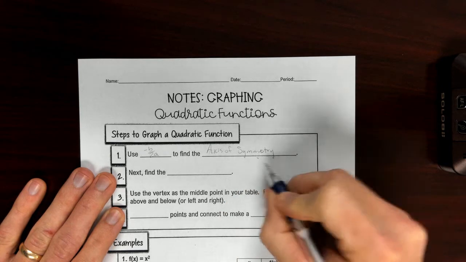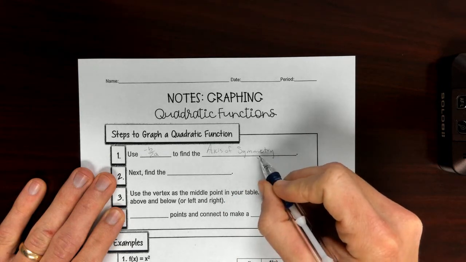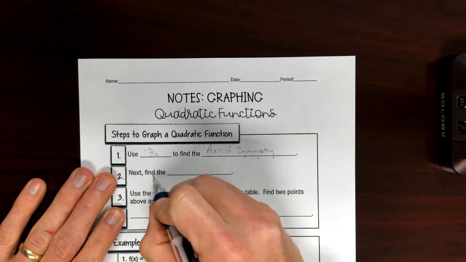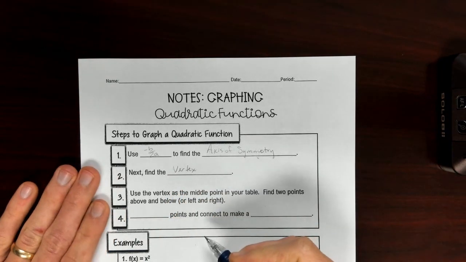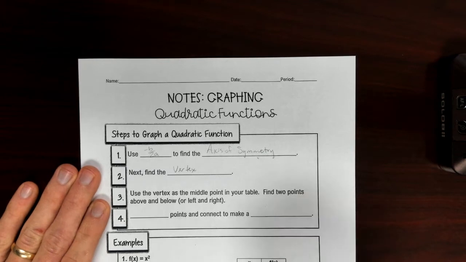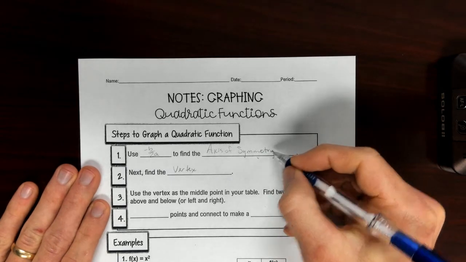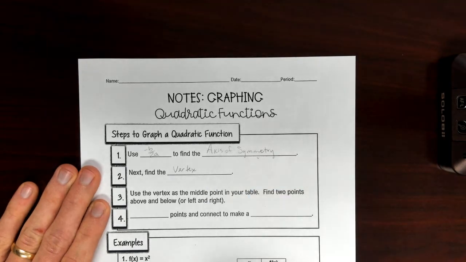Now, what does the axis of symmetry share? It shares the x-coordinate of the vertex. So then step number two would be to find the vertex, because we already had the x value. Now we would plug it in to find the y value of your vertex.